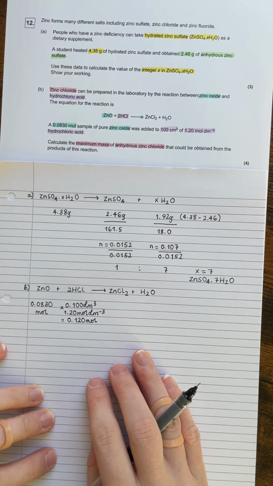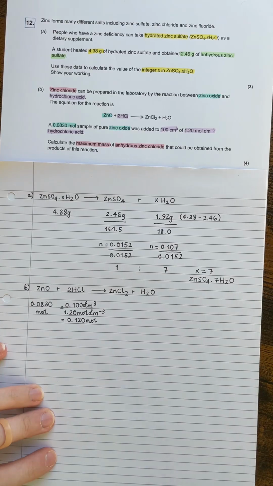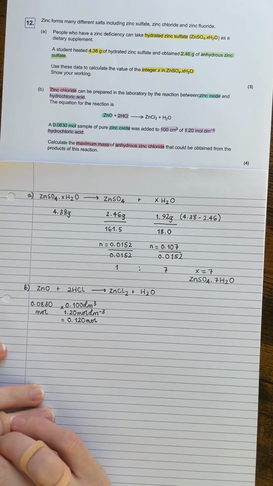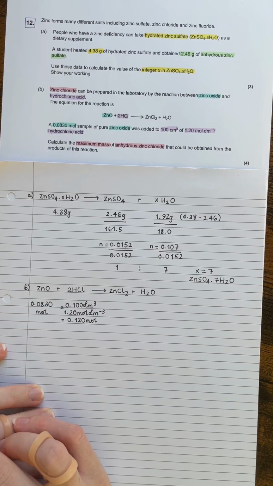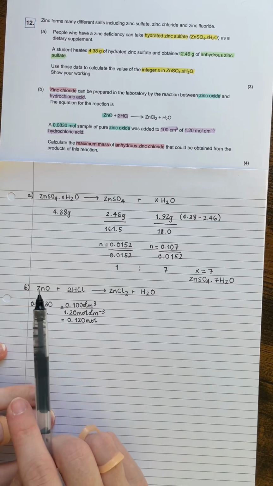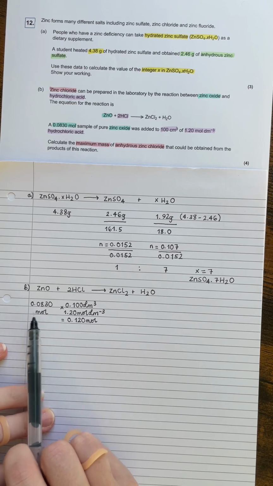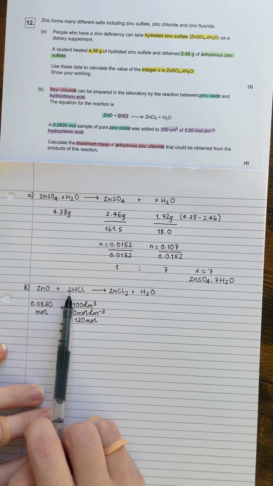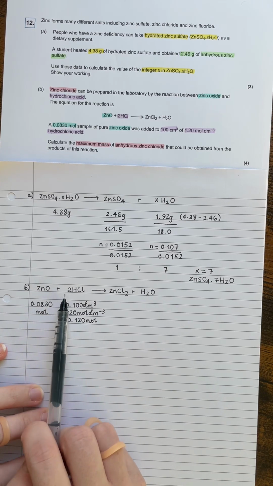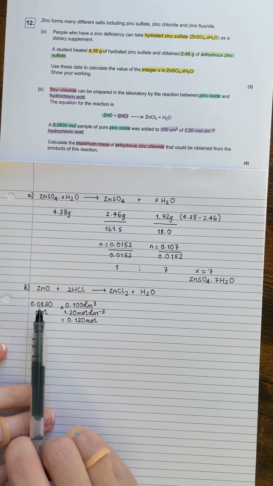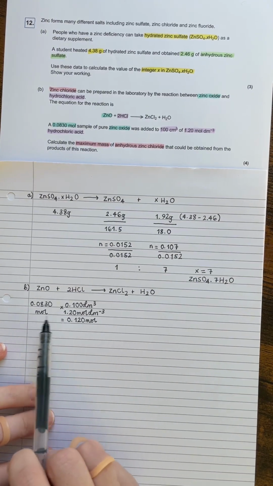Now this isn't the easiest excess and limiting reagent question because the ratio of the reactants isn't 1 to 1, it's 1 to 2. So what we need to consider is, if all of these moles of zinc oxide were to react, we're going to need to have a think about how much HCl would be needed. And because it's not a 1-to-1 ratio, it's not going to be the same value.